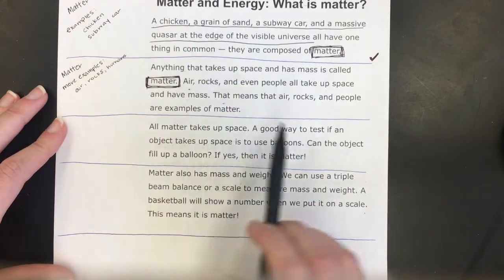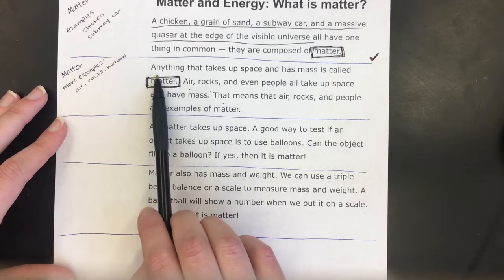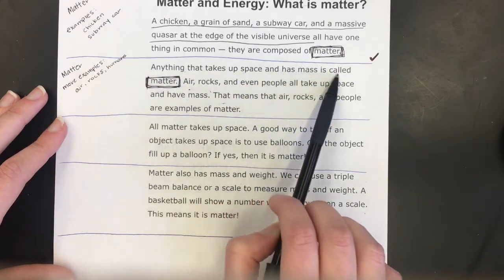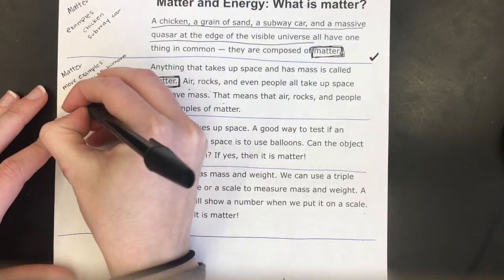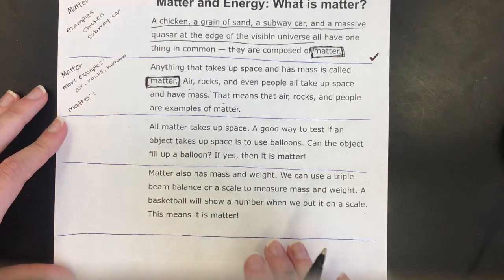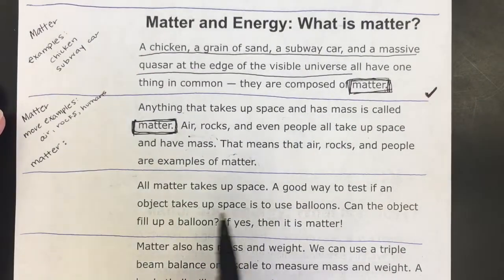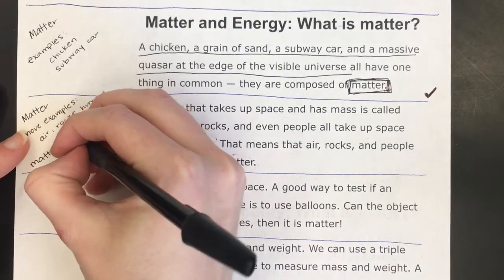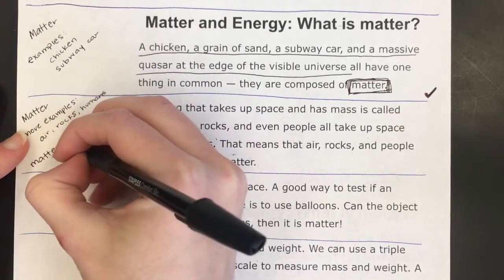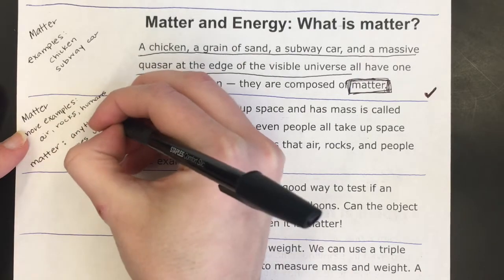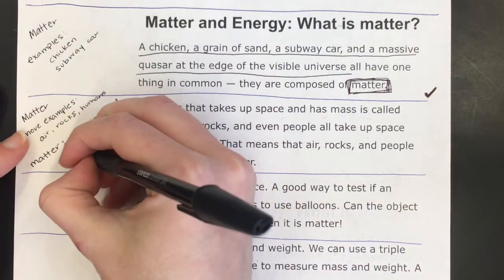But there was also another important detail in here. This was not the most important detail. Maybe I'll just go look back. Anything that takes up space and has mass is called matter. Oh, we have a definition here. So matter, make a note. You should be making the same note. Matter, anything that takes up space and has mass.